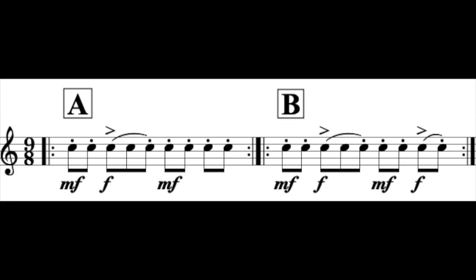So again, you're really listening for that accent. Is there a little pop at the start of that slur on both the 3-note grouping and the 2-note grouping at the end of B? Are those fairly stable in section A?